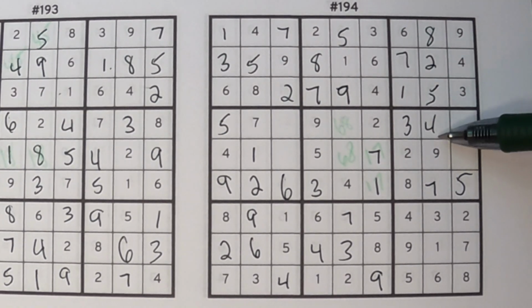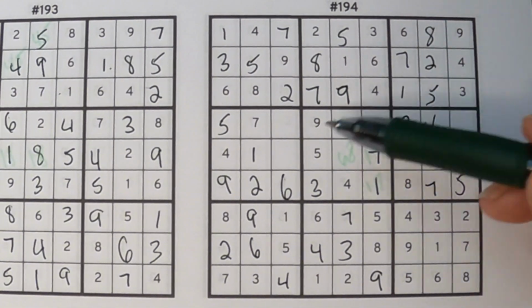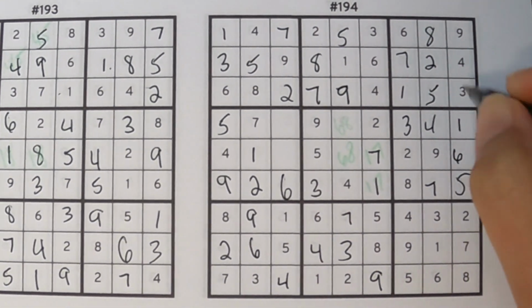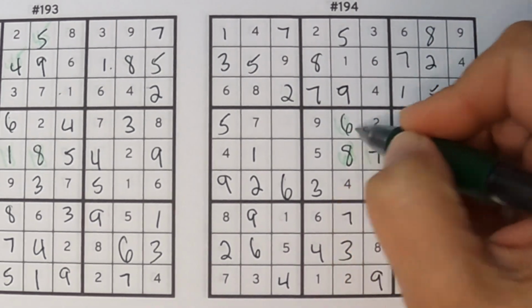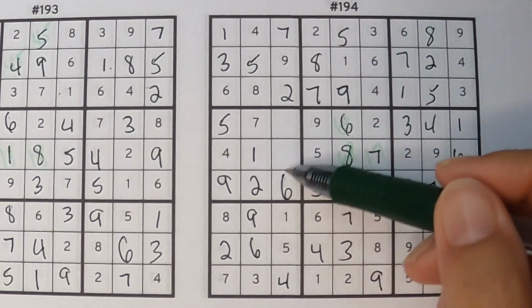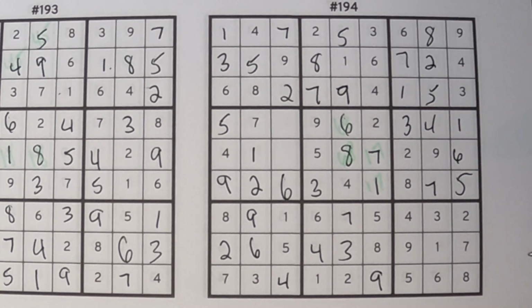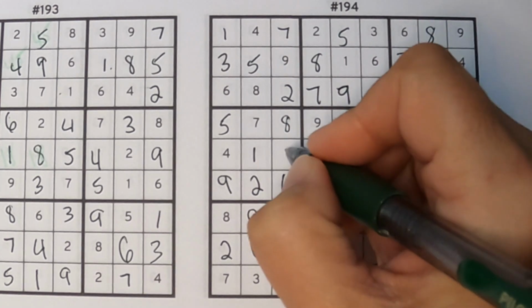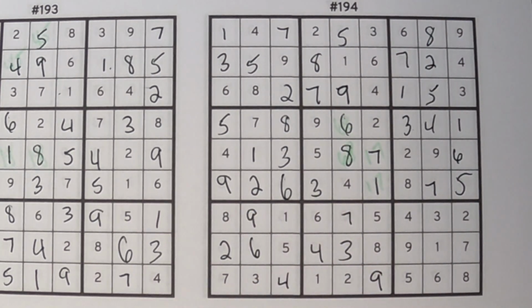For this box now, we're missing 1 and 6. We've got a 1 here, so 6, 1. That 6 makes this our 8, 6. And to finish out this box, we're missing 3 and 8. We've got a 3 here, so 8 and 3.